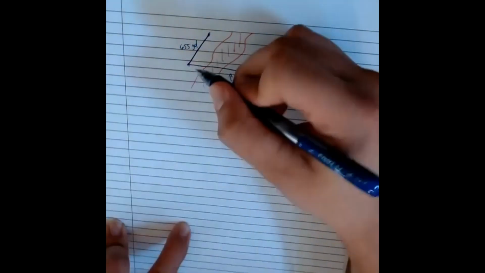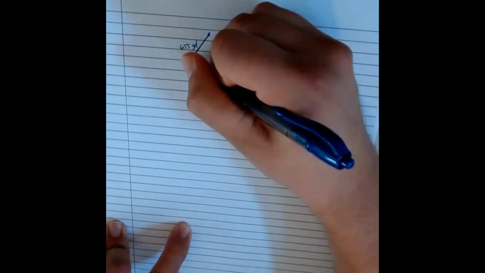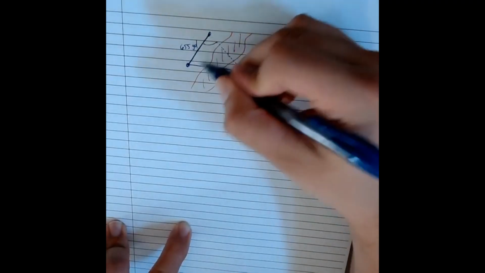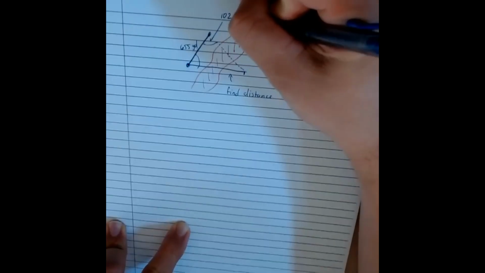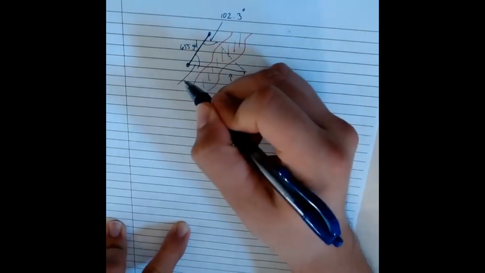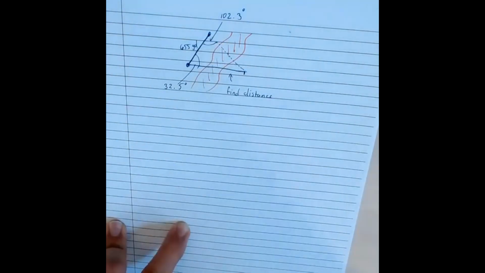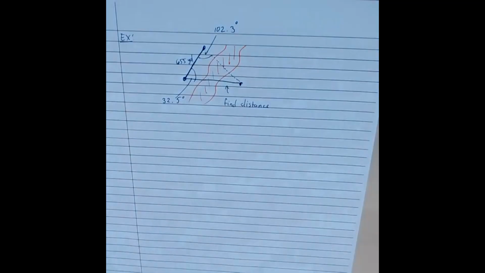Now, from here, I can't come across, but I can establish a line of sight, and I can measure that line of sight. If I consider this straight line from my point to my other point of observation, I can measure these angles. I can't do anything to the angle on the other side because I can't reach it, but I can talk about these two angles. This angle is 102.3 degrees, and this angle is 32.5 degrees. And that's all the information that you need. You should now be able to find the distance across this obstacle, the distance from this point over to our marker on the opposite side.